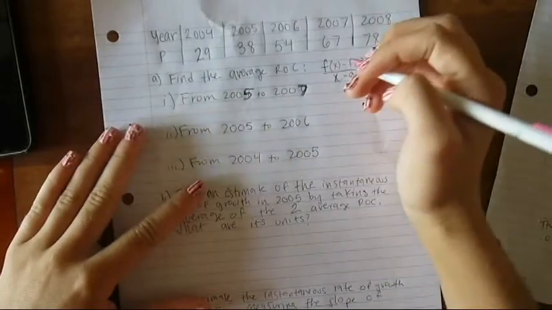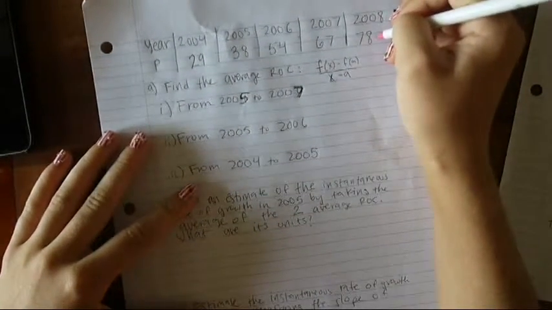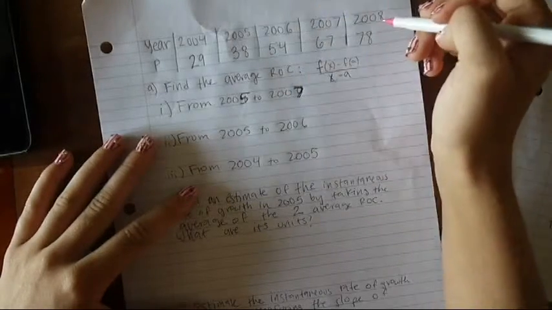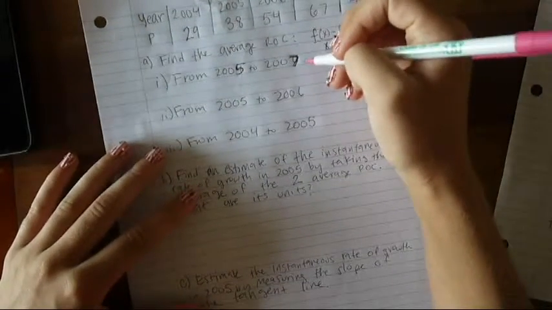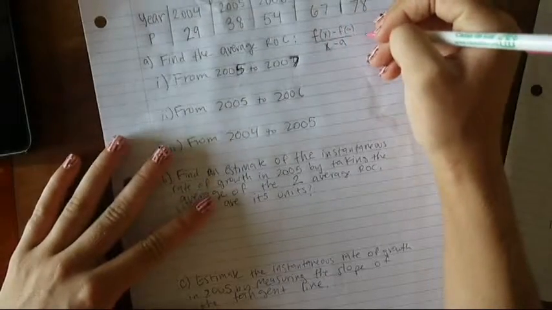Okay, so now we're going to be looking at a different kind of problem where we're given a table with years and numbers of some kind of data. We're going to be looking at the rate of change of this data over a set period of time. Part A is asking us to find the average rate of change during these three different times. We're going to use this rate of change formula.